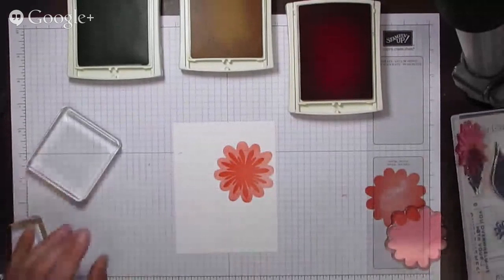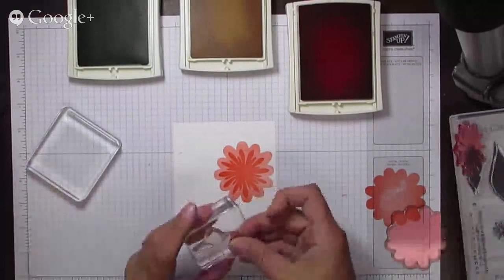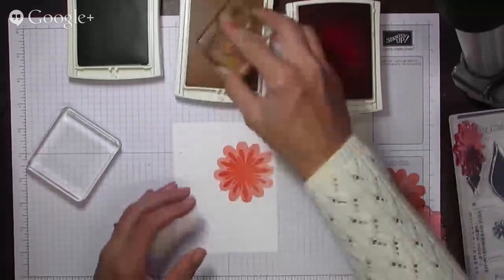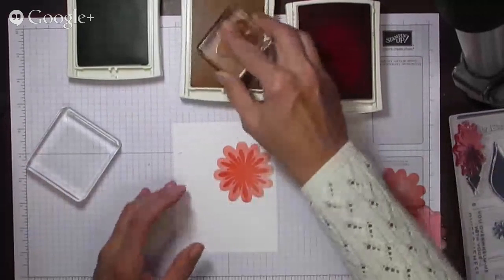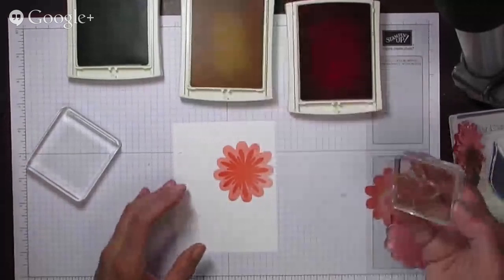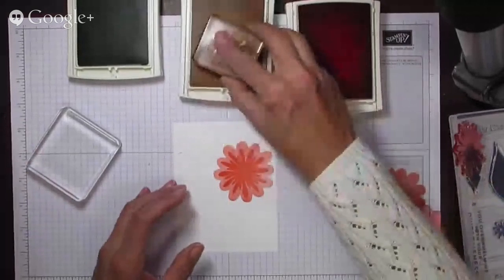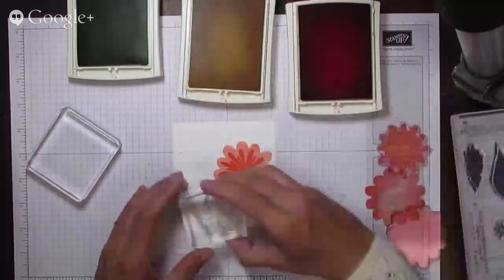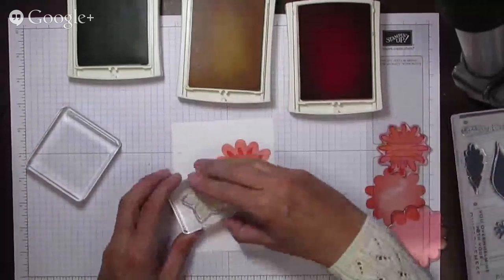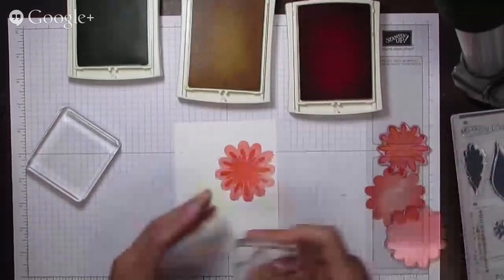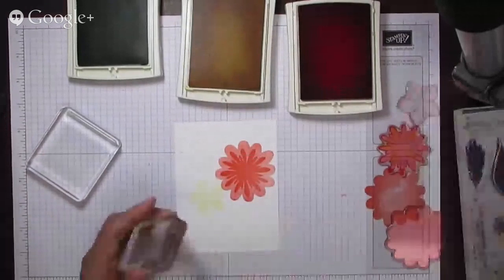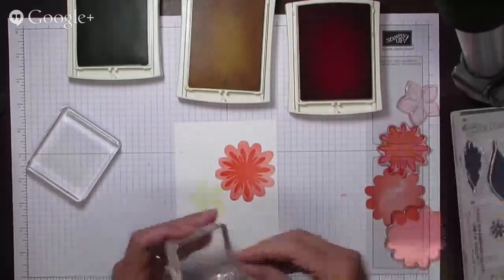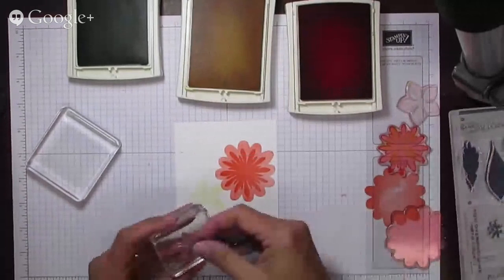And then I'm going to come in with this little 5-petal flower and ink this one up. This one's getting inked up in So Saffron. And again, I'm going to stamp it off and then stamp it on my project. And then come in with another layer, and there's all kinds of layers that you could put in there. I'll use this one here.